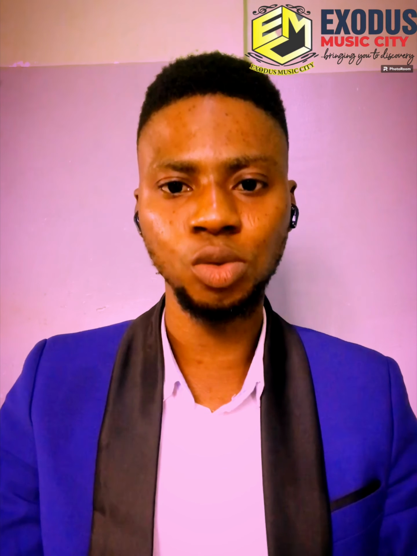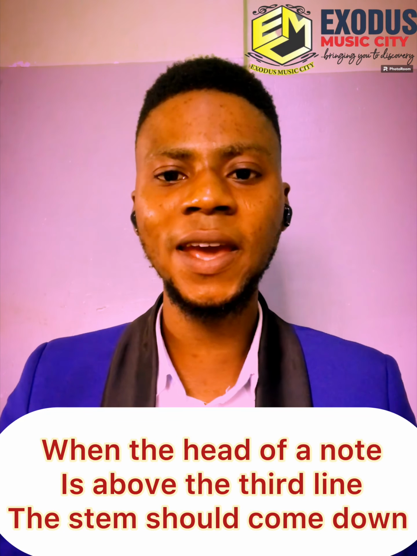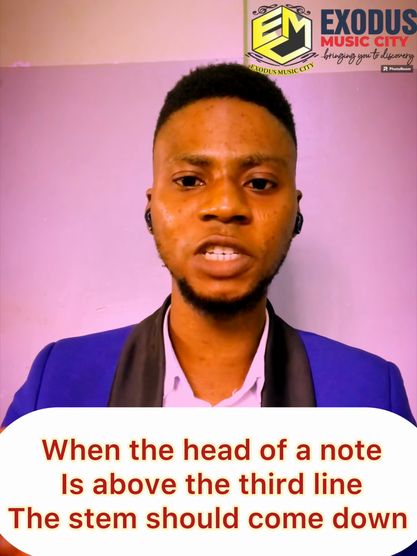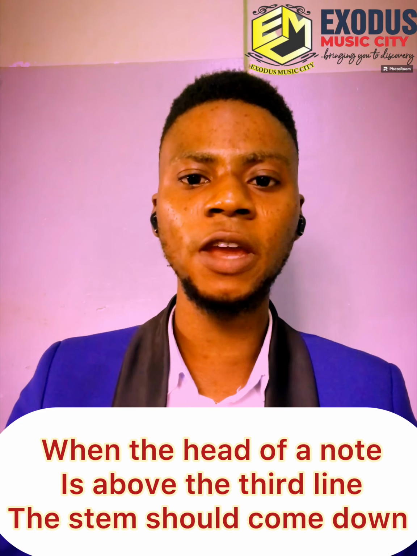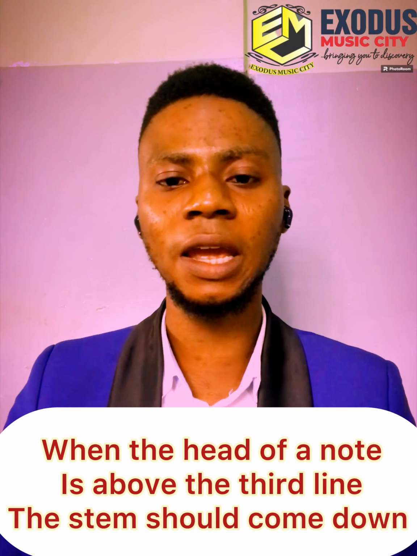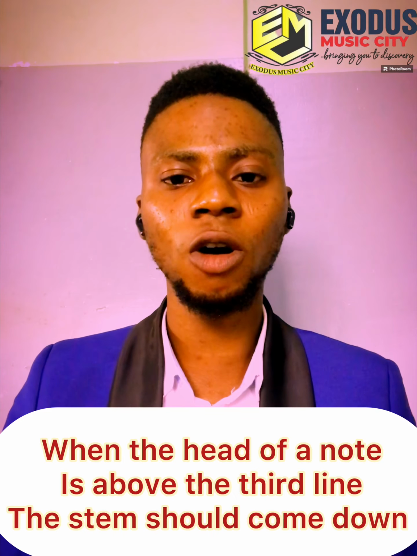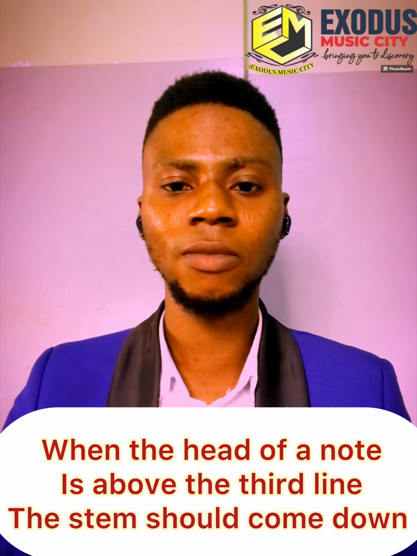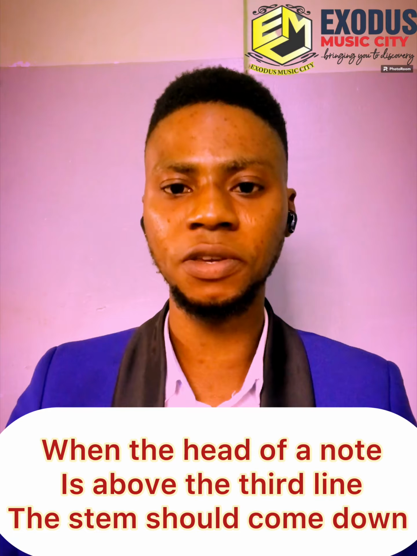Rule number 2. When the head of a note is above the 3rd line, then the stem of the note should come down. That is like letter P.